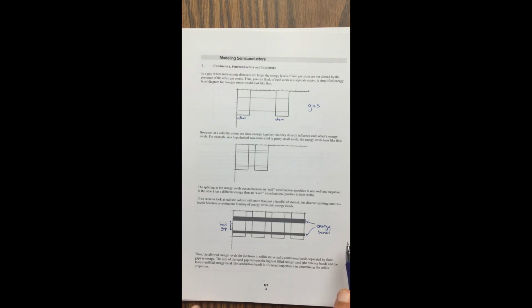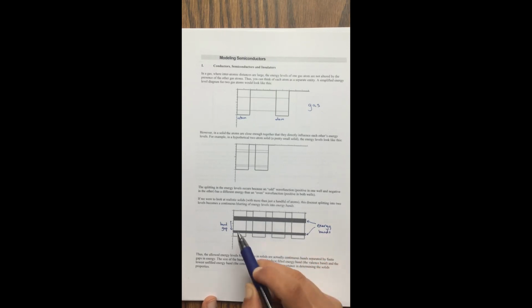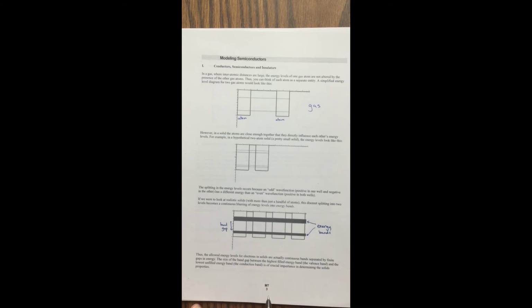If we were to look at realistic solids with more than just a handful of atoms, this discrete splitting into two levels, like we have here, becomes a continuous blurring of energy levels into energy bands. So we have one energy band here and another energy band here, and between them, this distance is the band gap. Thus, the allowed energy levels for the electrons in solids are actually continuous bands separated by finite gaps in energy. The size of the band gap between the highest filled energy band, which is the valence band, and the lowest unfilled energy band, the conduction band.